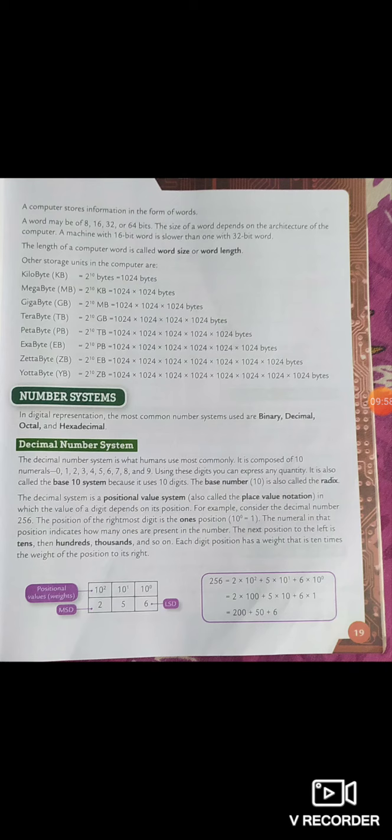So these are the storage units in computer. If we ask you what is the storage of a gigabyte, you can say that gigabyte means 2 to the power 10 megabytes, or 1024 into 1024 into 1024 bytes. So these are the storage units of computer. I hope all of you have understood the storage units in the computer system.